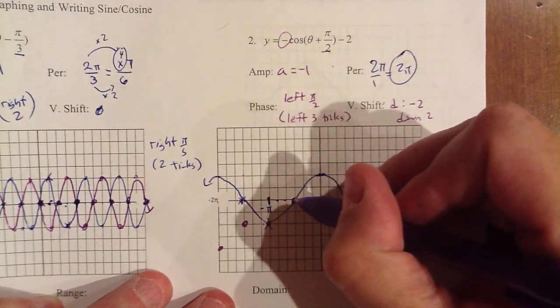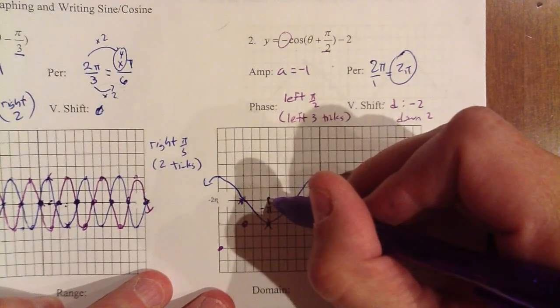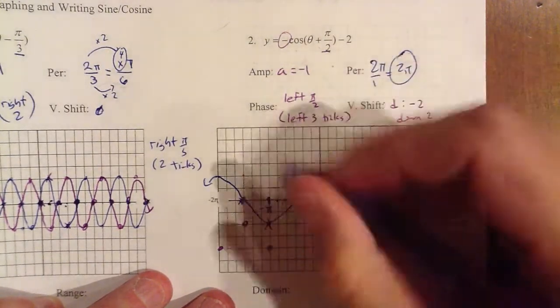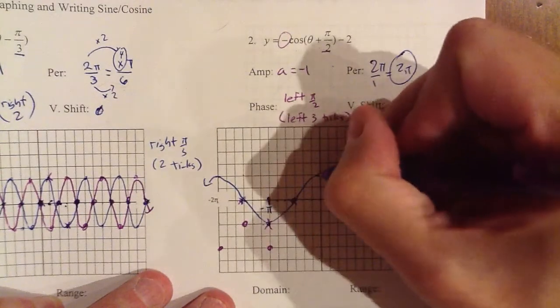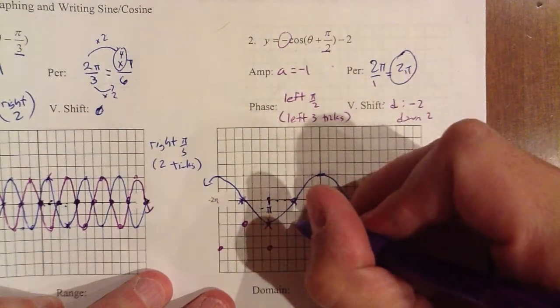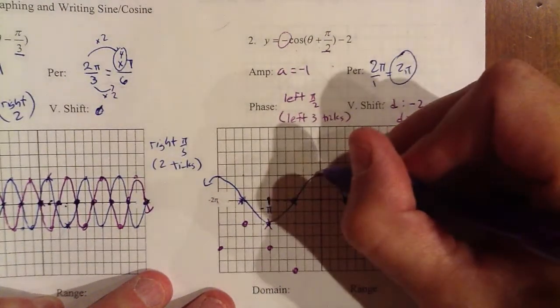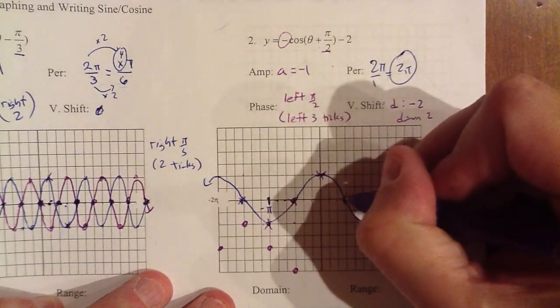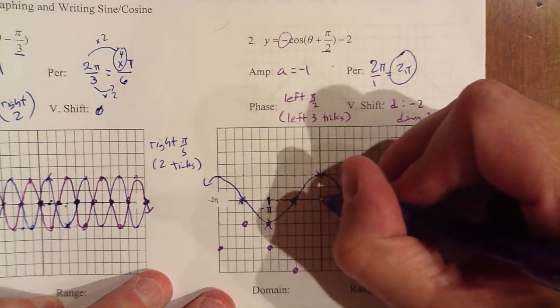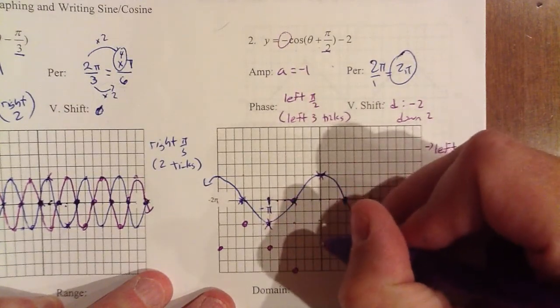Same point right here. Left 3, 1, 2, 3. Reflect it. Down 2, 1, 2. Over here. Left 3, 1, 2, 3. Reflect it to -1. Down 2, 1, 2. Left 3, 1, 2, 3. Reflect it, easy breezy, down 2, 1, 2.